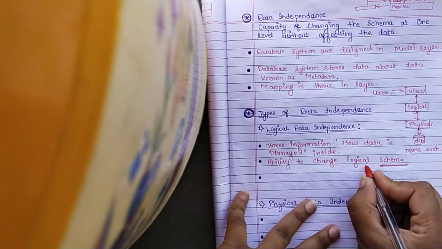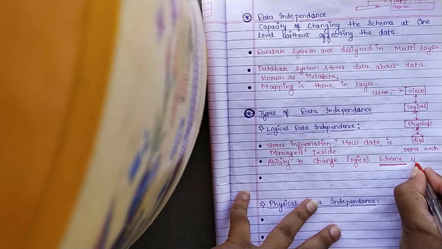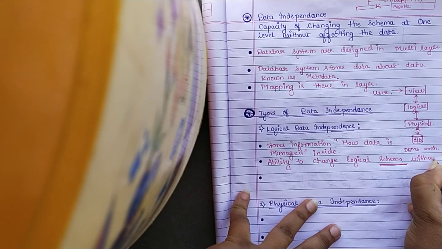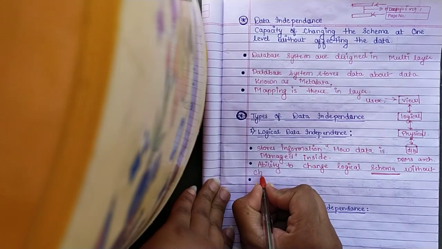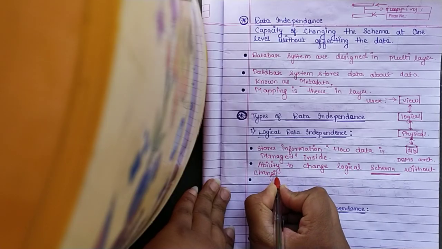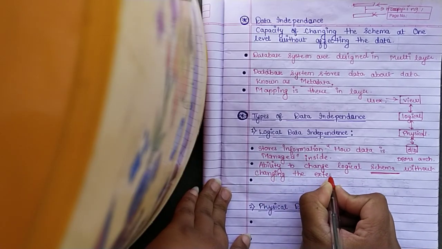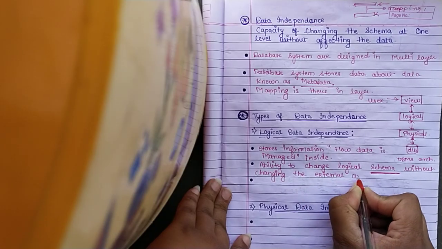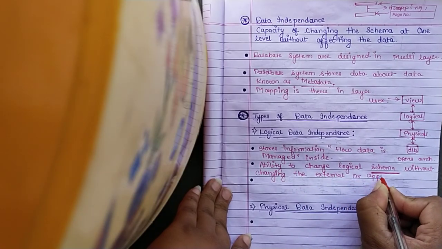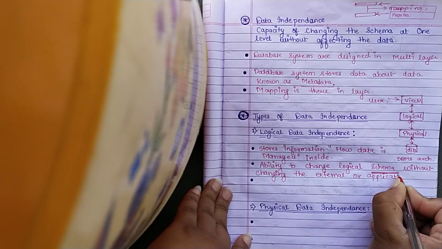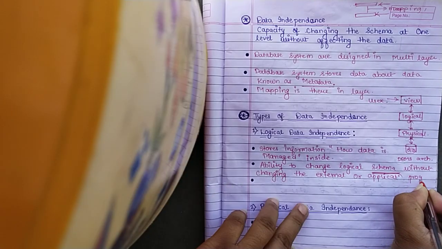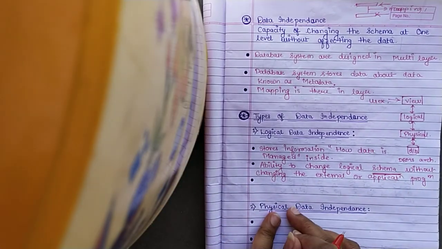What is the ability to change the logical schema without changing the external or application program? External means physical data.